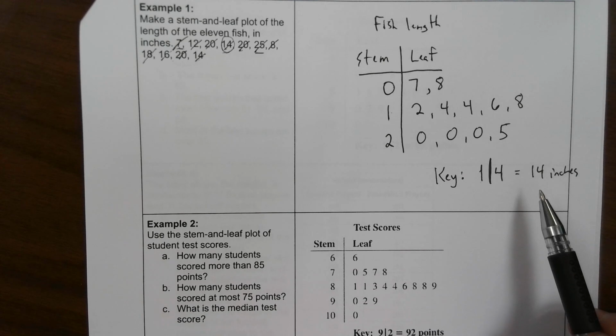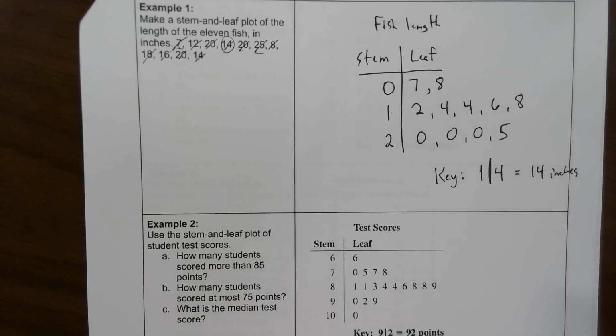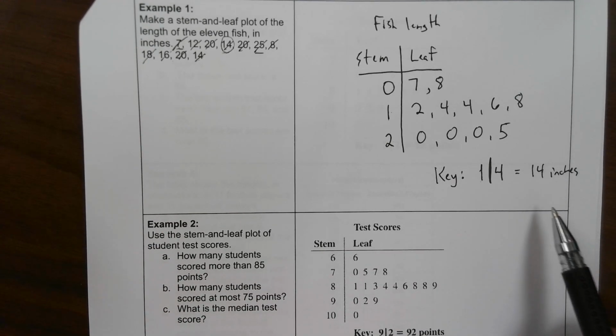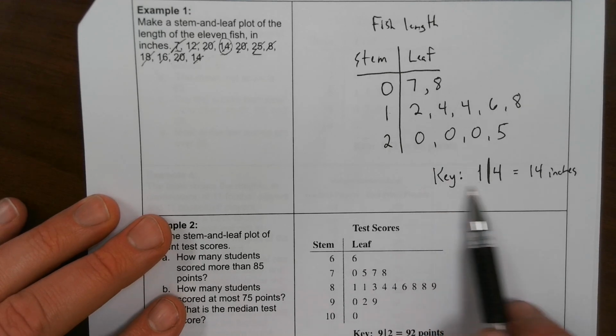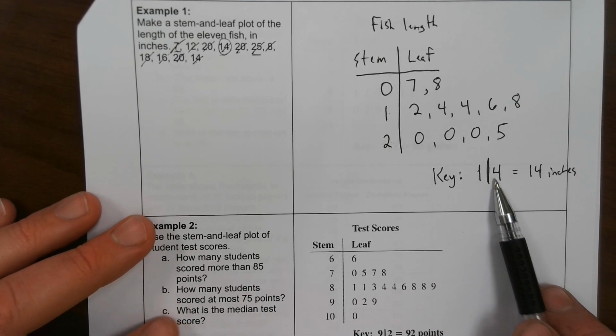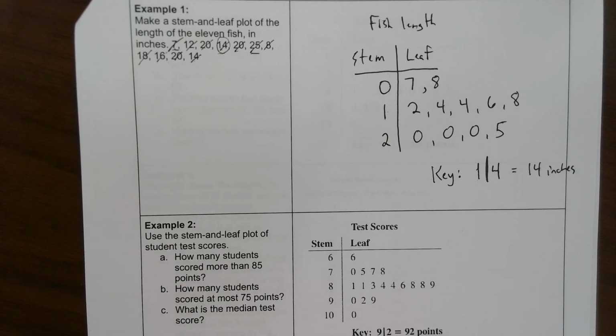This key just tells the reader that this does mean 14. In other instances, it might mean like 14,000 or 1,400, depending on what kind of data you were displaying. And also, it's not 14 feet, it's 14 inches. It's not 14 centimeters, it's 14 inches. So you're conveying that it's inches and that this does in fact mean 14 and not like 14,000, for example.